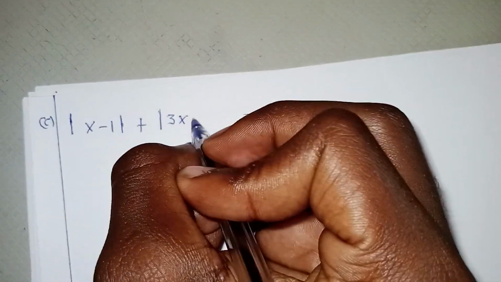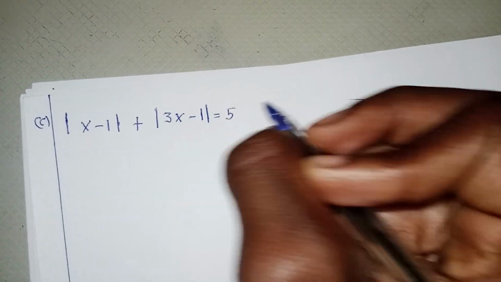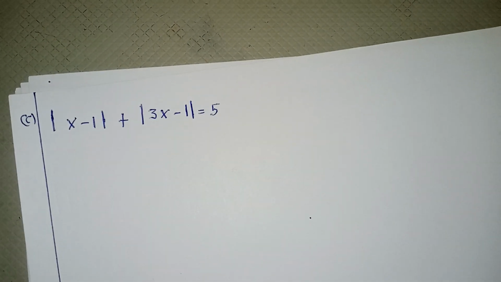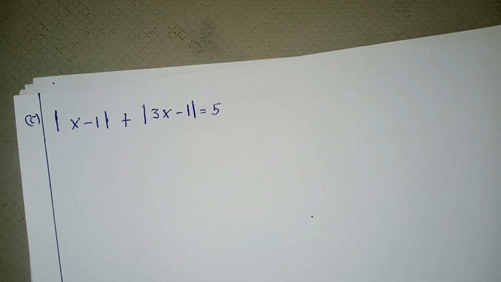C is simply saying the absolute value of x minus 1 plus the absolute value of 3x minus 1 then equal 5, like this. How do you get to solve such an interesting question?